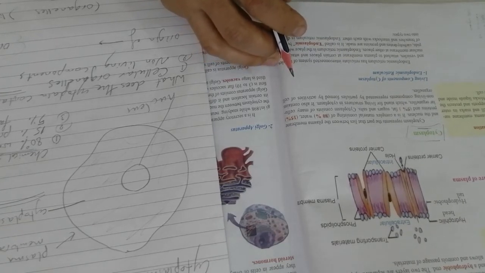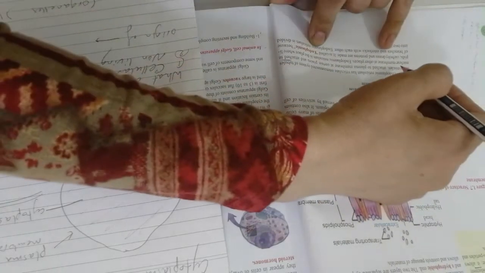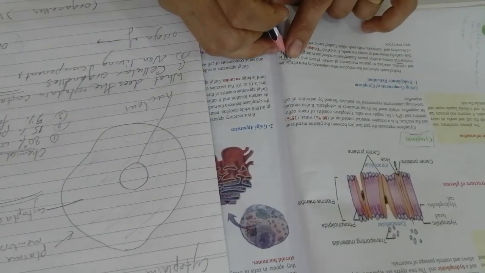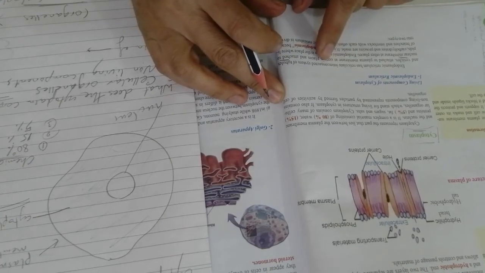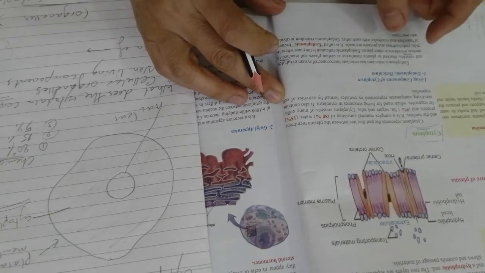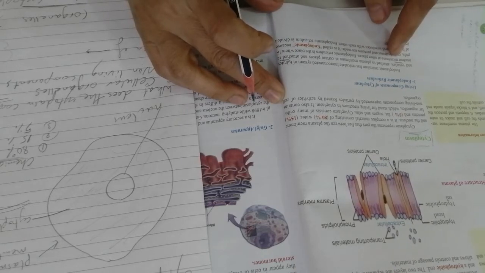Sometimes a question comes as fill in the blanks with the missing words: endoplasmic reticulum has a reticulate interconnected system of blank and blank. The first blank would be tubules and the second will be vesicles.